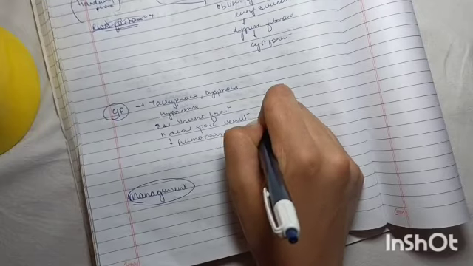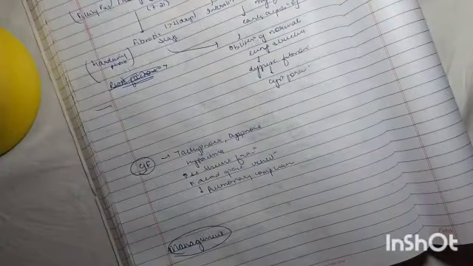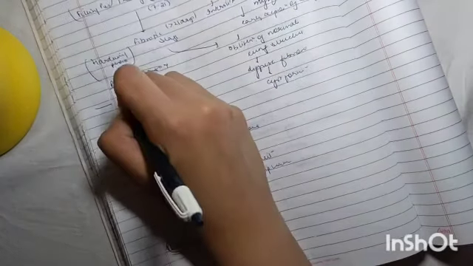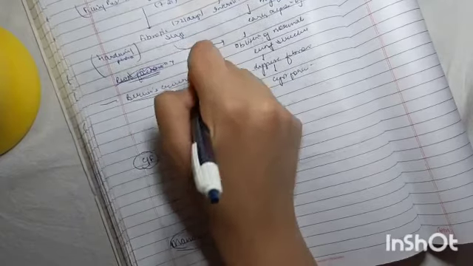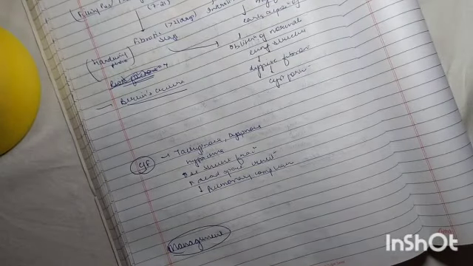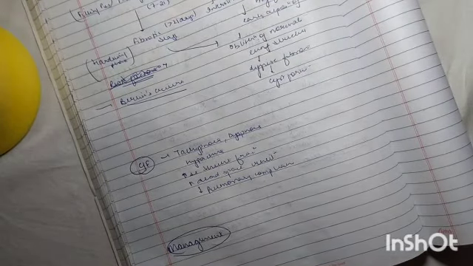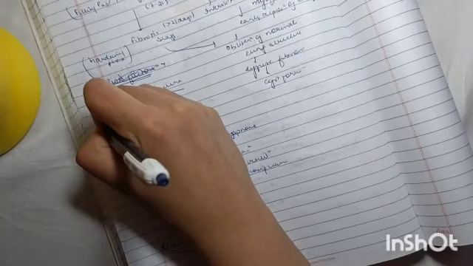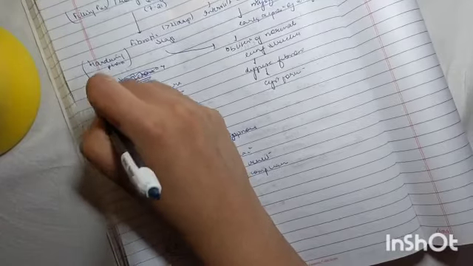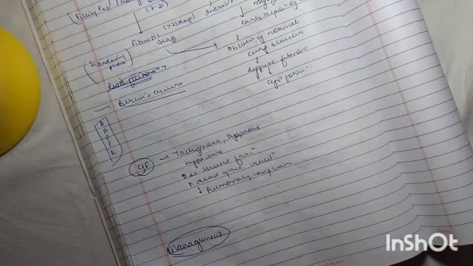Now, one important thing is Berlin's criteria. For the diagnosis, we look to Berlin's criteria. For this, remember there is a brand called Bape. Instead of Bape, I want you to remember Baper. Suppose there's a person who wears Bape, and we call him Baper.